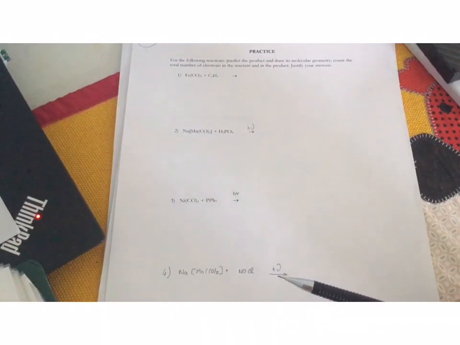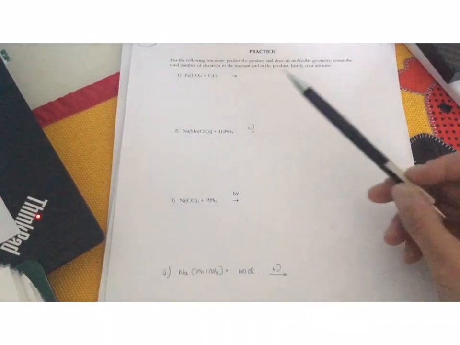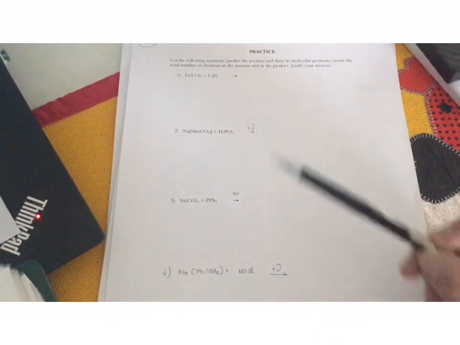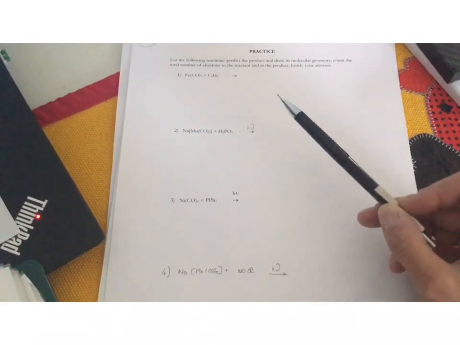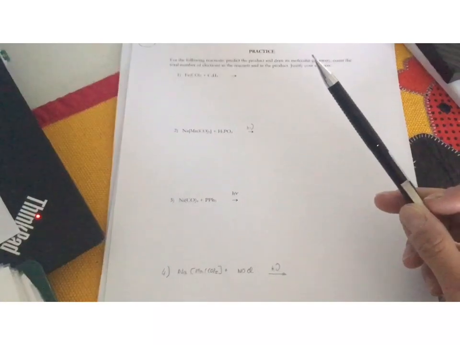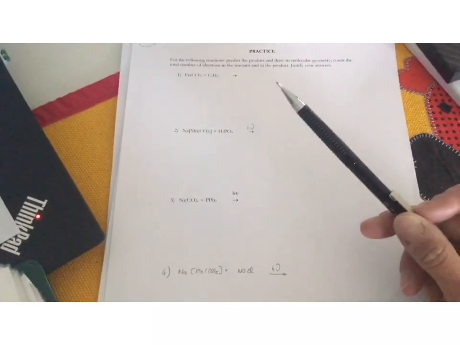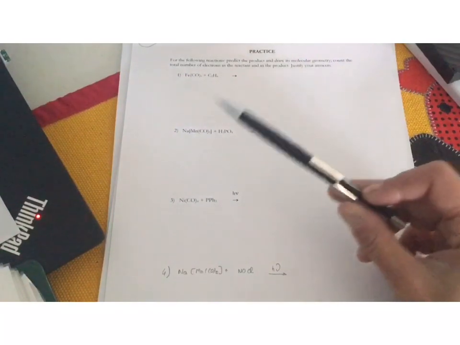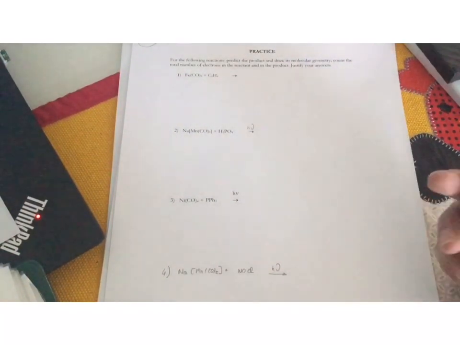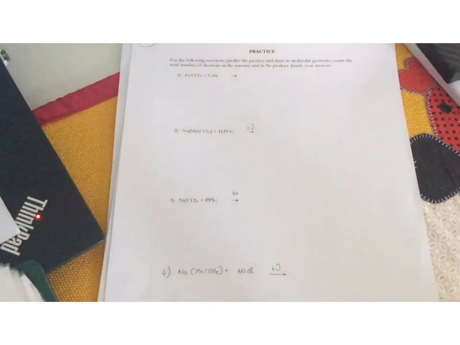I want you to be able to identify what those reactions are and predict the product. Here I'm going to draw the molecular geometry, but I'm not going to ask you to draw it. I'm just going to ask you to predict what the molecular geometry is, count the total number of electrons in the reactant and in the product, and then justify where the total number of electrons is coming from. So this will be a practice problem to wrap up Unit 5.